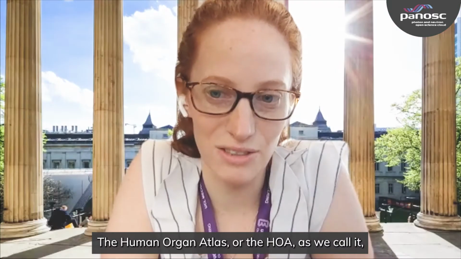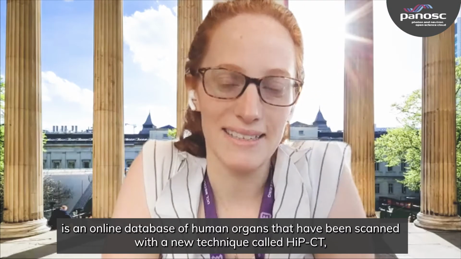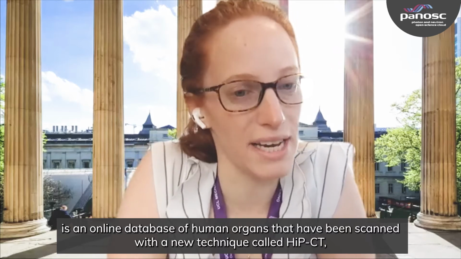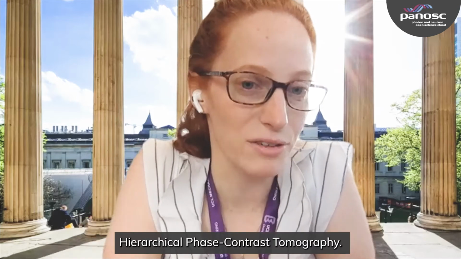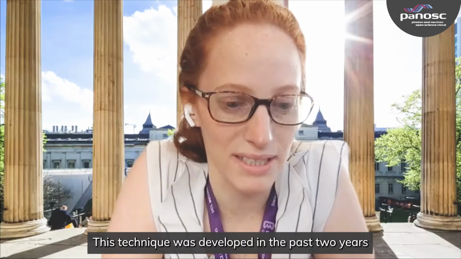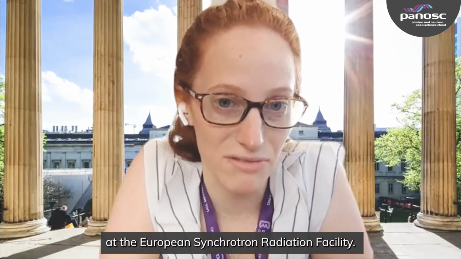The Human Organ Atlas, or the HOA as we call it, is an online database of human organs that have been scanned with a new technique called HiP-CT, Hierarchical Phase-Contrast Tomography. This technique was developed in the past 2 years at the European Synchrotron Radiation Facility.